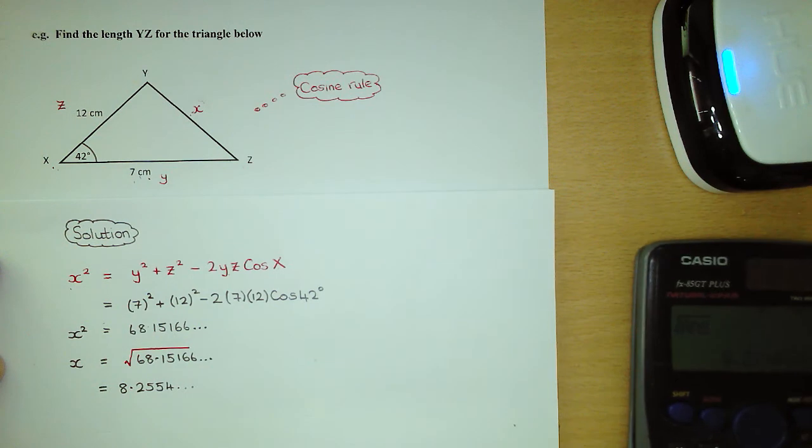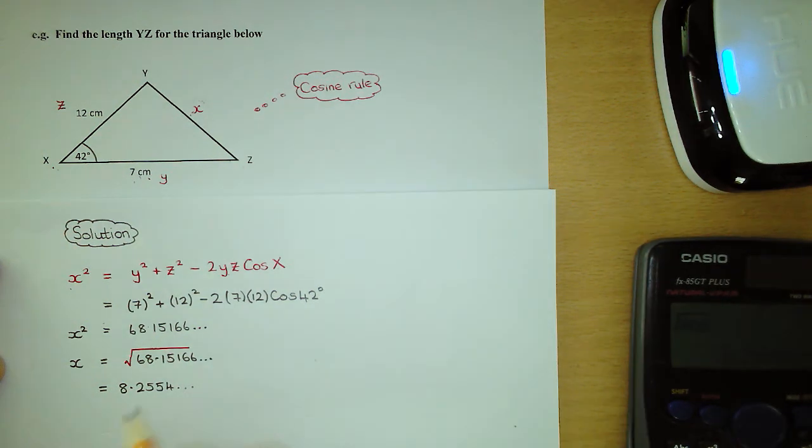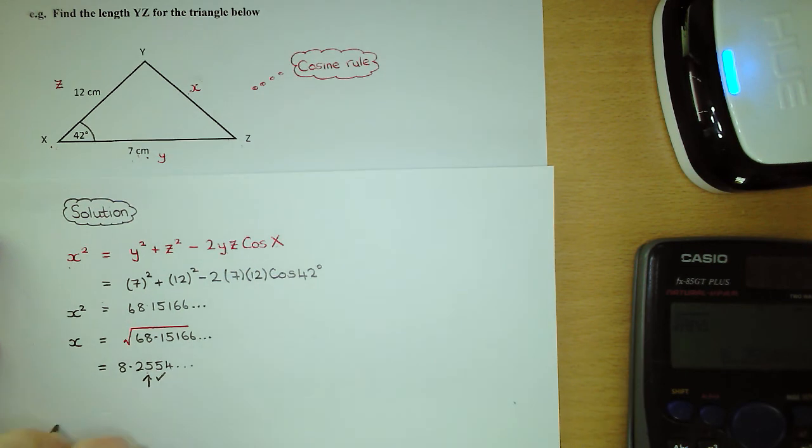And then finally we'll round our answer to 3 significant figures. So the third significant figure here is the 5. Go to the digit that comes immediately after, which is 5 or more. So we're going to round this 5 up by 1. So our final answer is going to be YZ is equal to 8.26, and the units are centimetres because the other lengths are in centimetres, and that's the 3 significant figures.